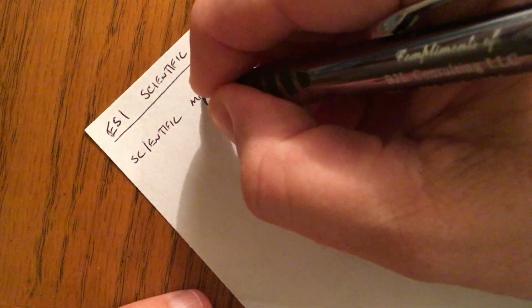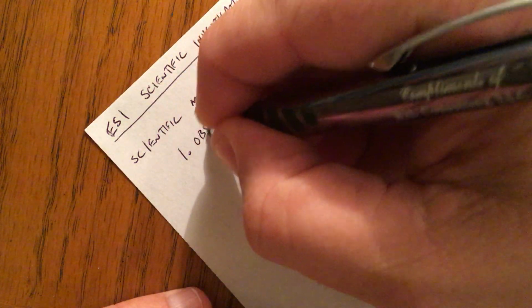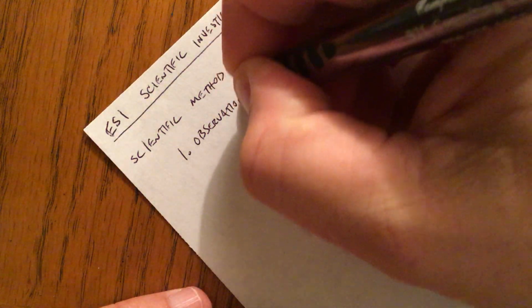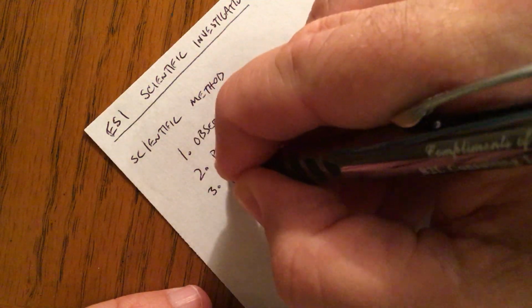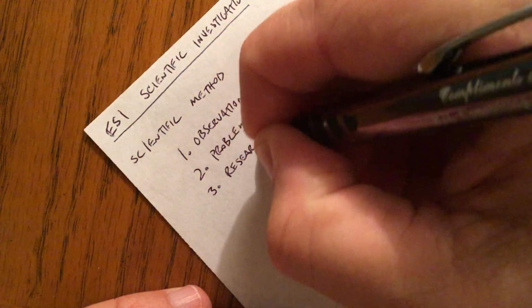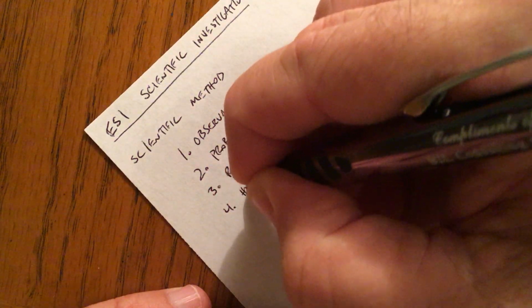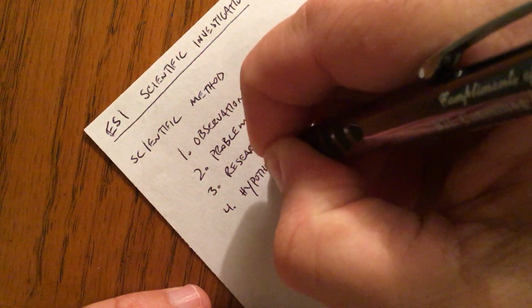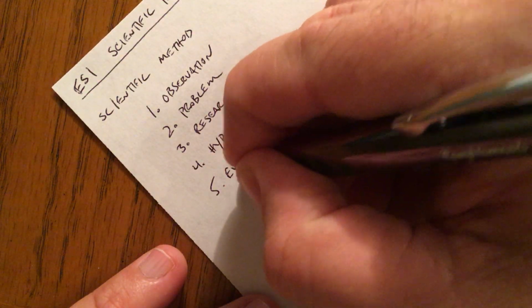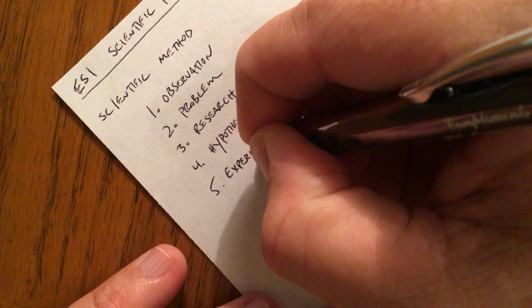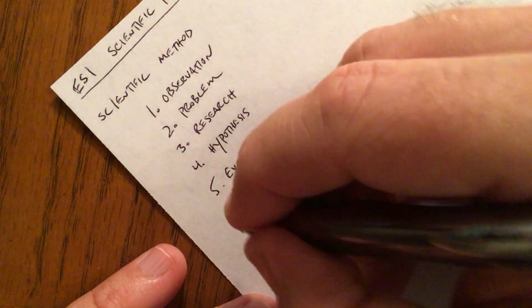steps of the scientific method, like making observations, stating the problem, doing background research, stating your hypothesis based on your research, doing your experiment, also known as collecting your data.